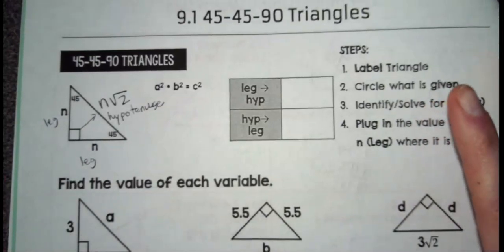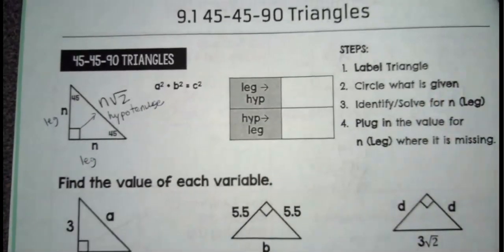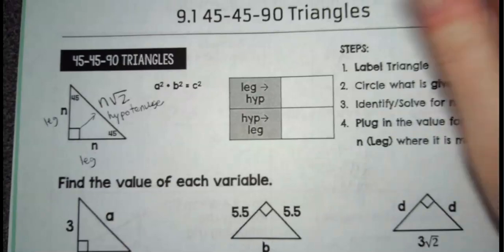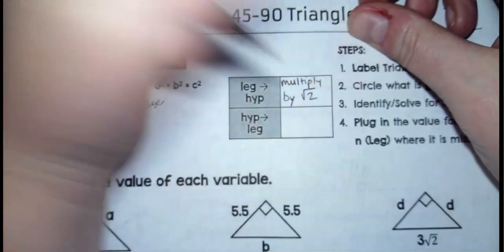So if you are starting with the leg and you want to get to the hypotenuse, it looks like you're just sticking a square root of 2 on it, but ultimately what you're doing is multiplying by the square root of 2. So multiply by square root of 2.